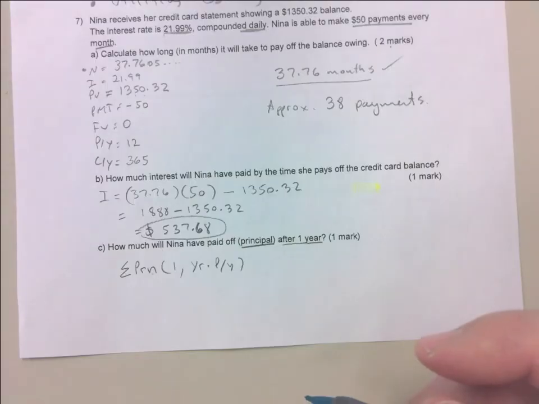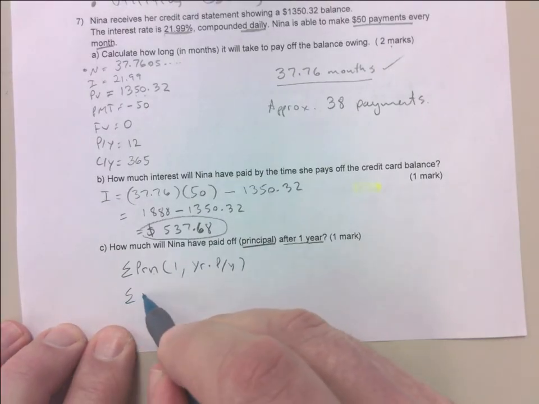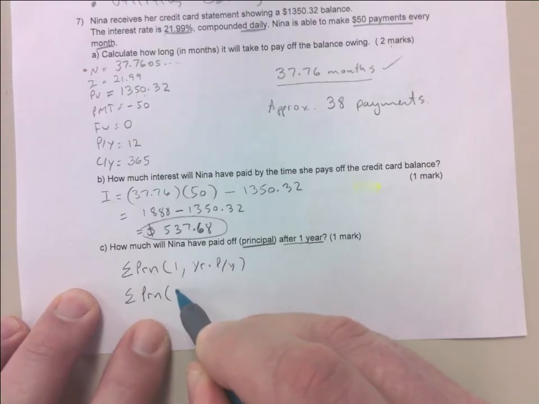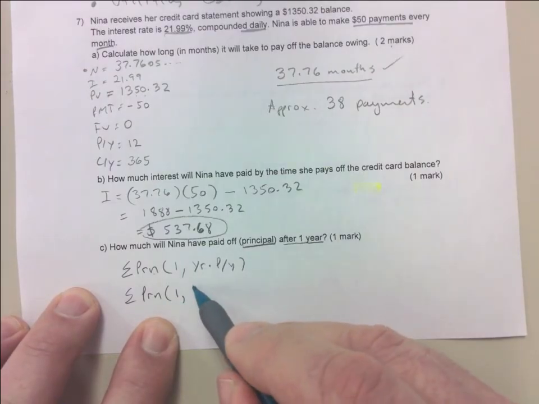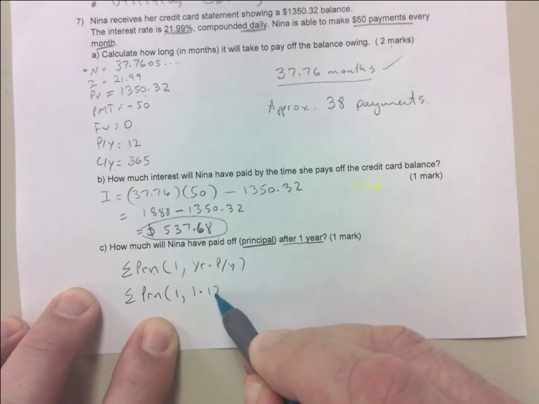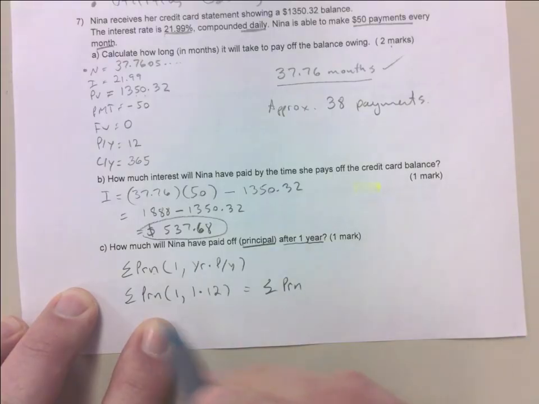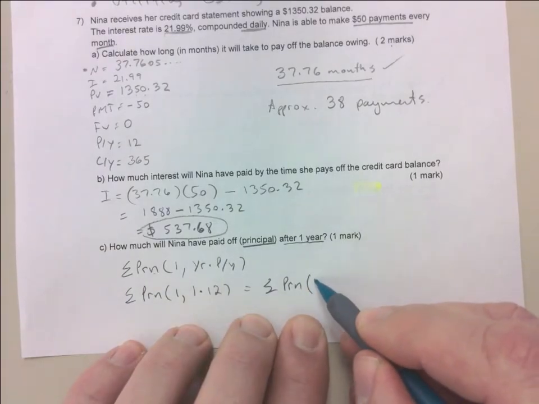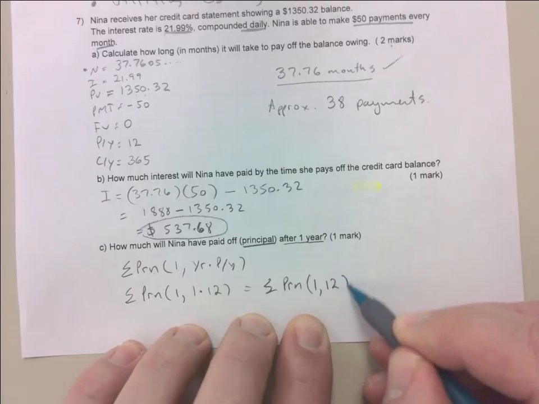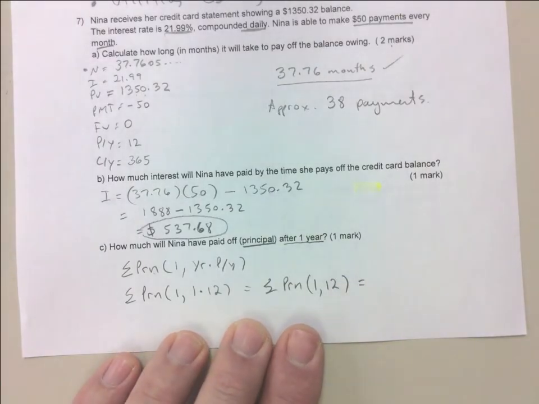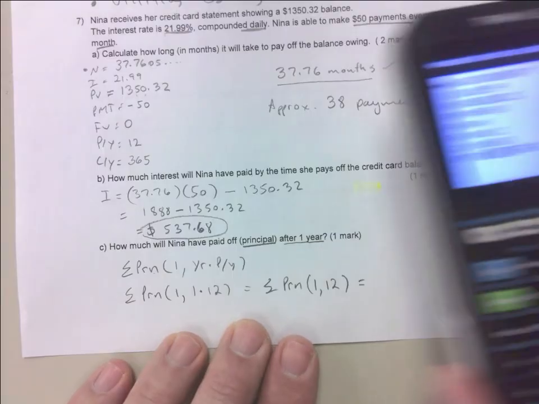Okay? I will make this one a bonus if you didn't get this one. So this is 1, and this would be 1 times 12. So it's really sum of principals. That's going to add up all the principal you've paid from the first payment till the 12th payment in this case. And I'll show you where to get it.